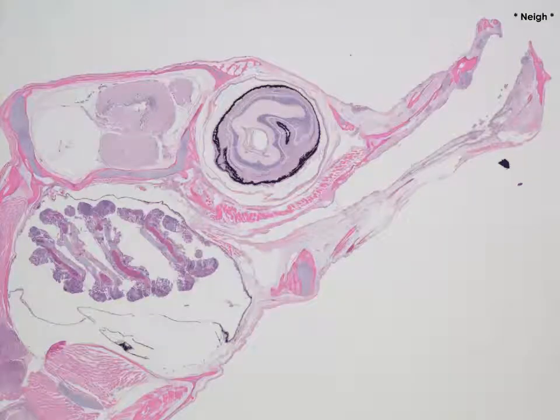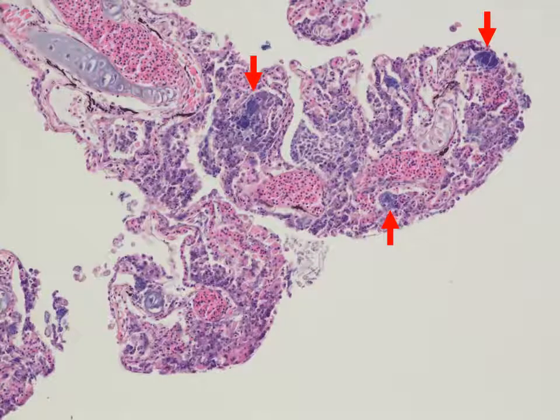This is a sagittal section of the head of a seahorse. If you look at the gills, you'll notice that they're very congested and hypercellular. On closer examination, there are large numbers of bacterial emboli within the lamellar capillaries. This is evidence of systemic infection stemming from the ulcerative lesion on the tail. The bacterial emboli are labeled in red.